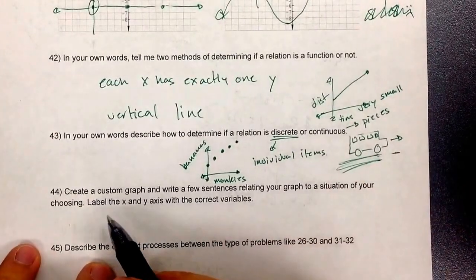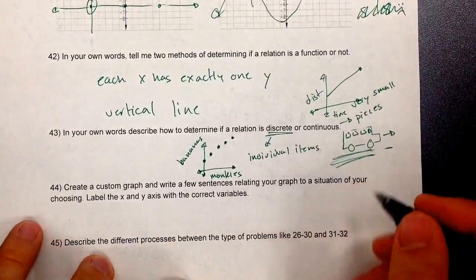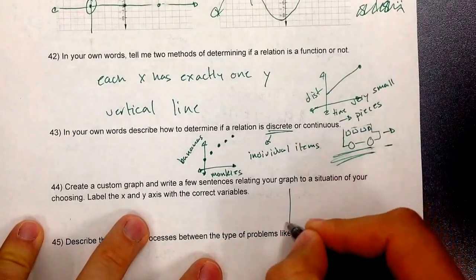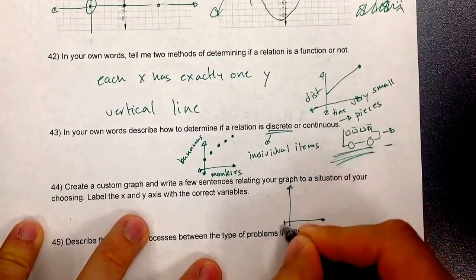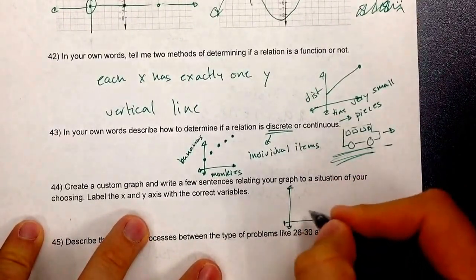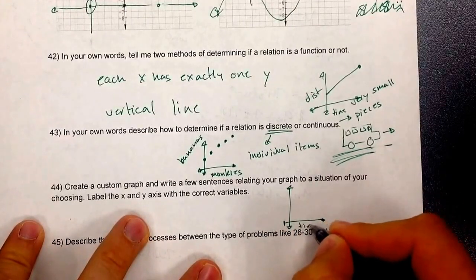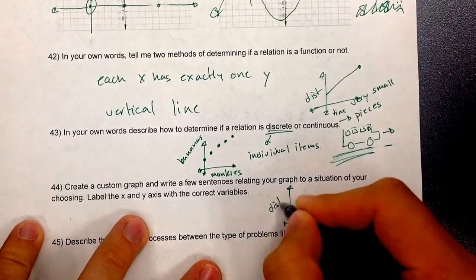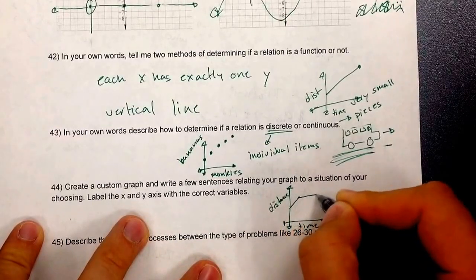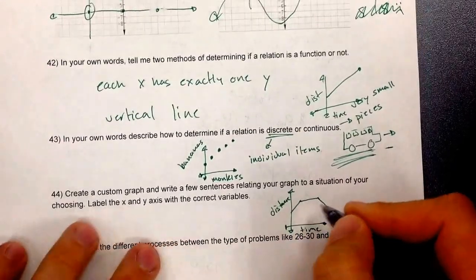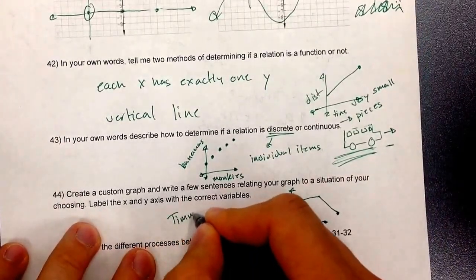Create a custom graph and write a few sentences relating your graph to a situation of your choosing. Okay. So I have, this will be time, this will be distance, and we'll go like this. And we'll go, Timmy walks away.